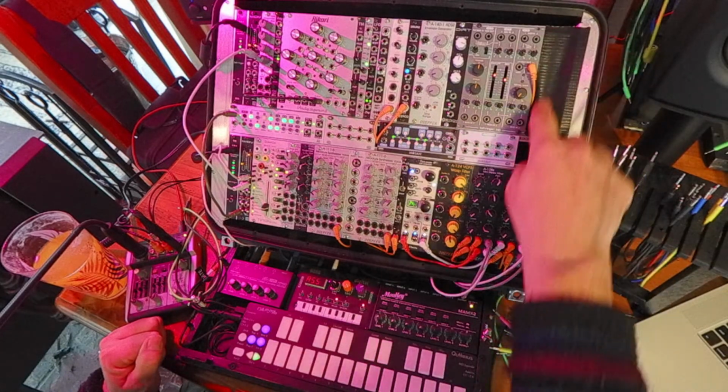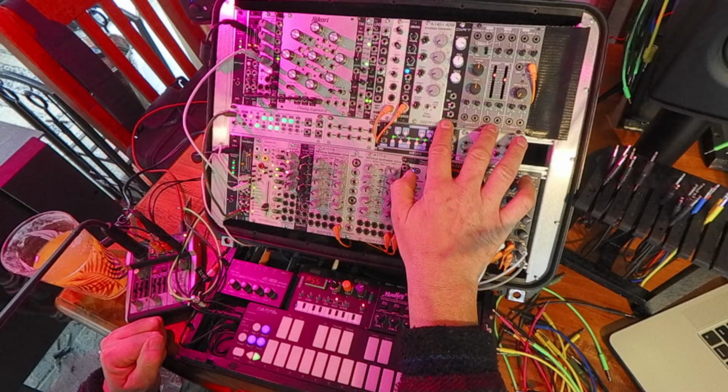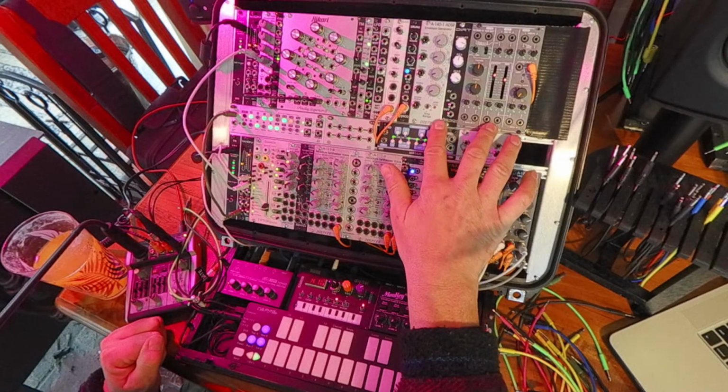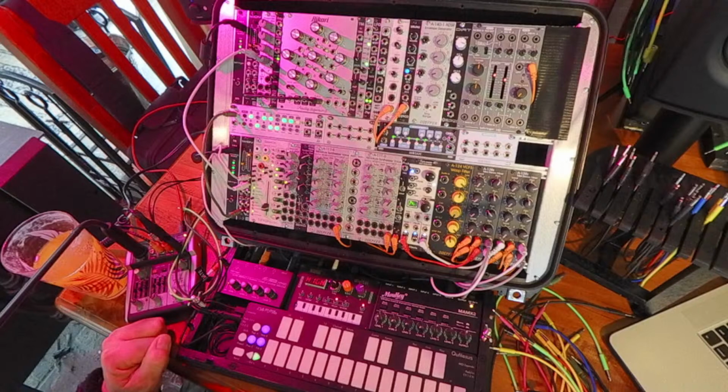In fact, I'm getting the final module here. There's a bit of black tape filling in the hole. It's Ornaments and Crime, which is a multi-purpose digital thing. It'll do all sorts of things. It's sort of a mini computer and has a lot of modules and apps built in.